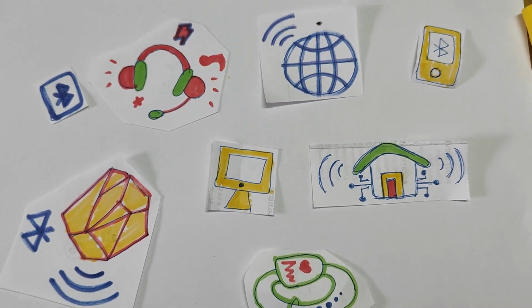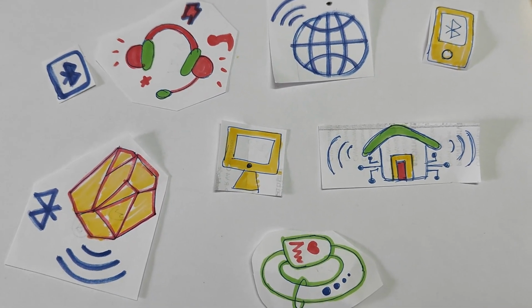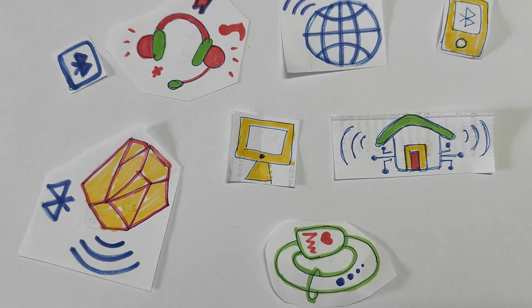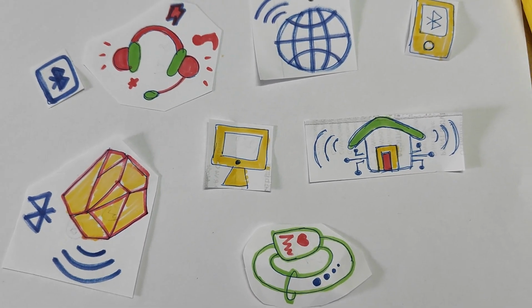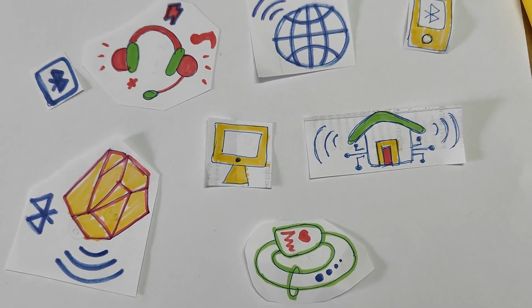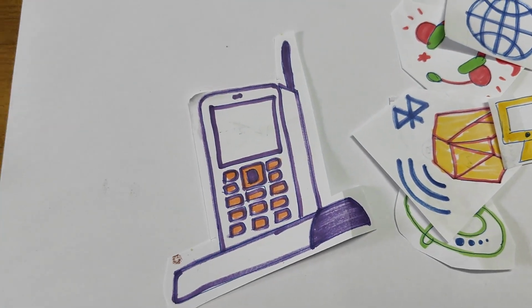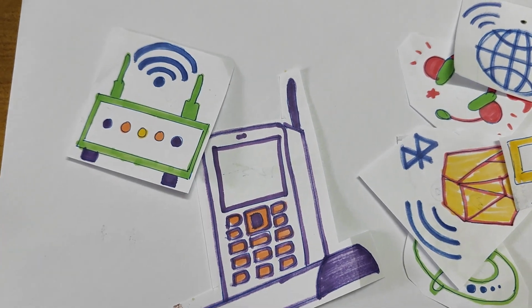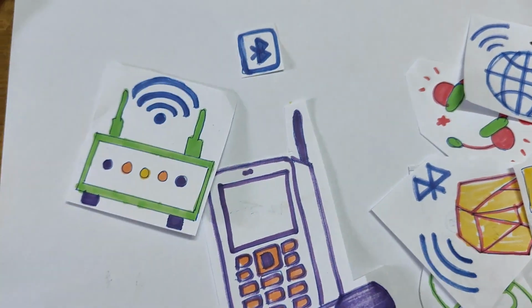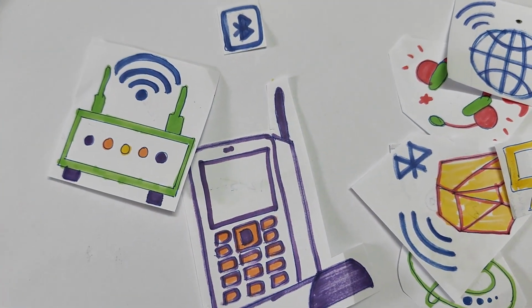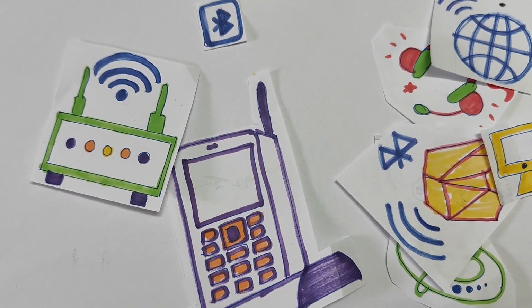So with advanced use of microelectronics and economy, the 2.4 GHz ISM band was adopted by a large number of wireless devices. Cordless phones, Wi-Fi routers and Bluetooth devices, everyone started using this 2.4 GHz band.